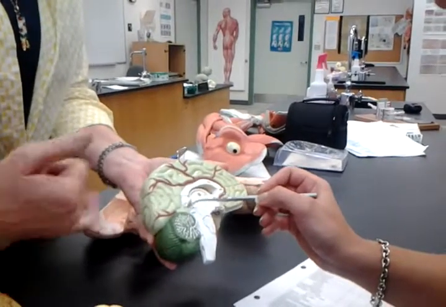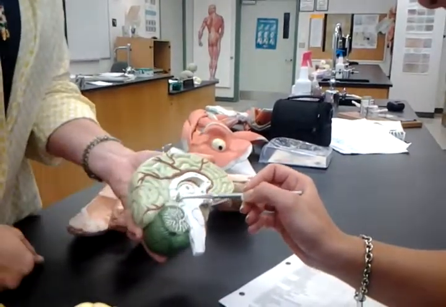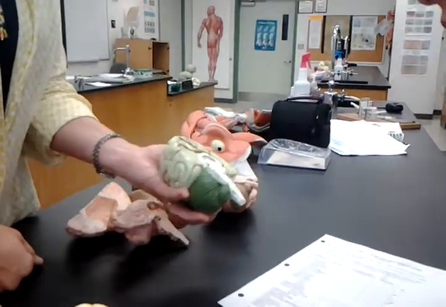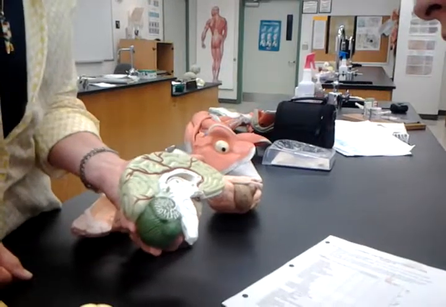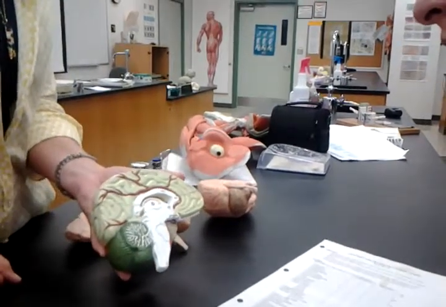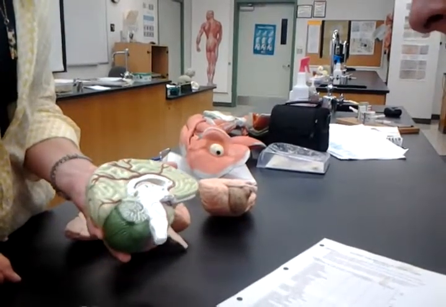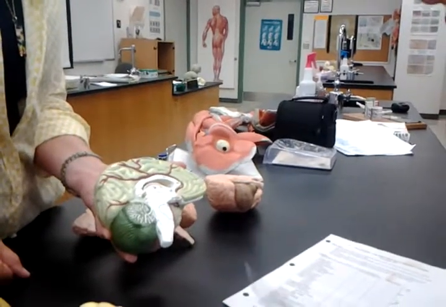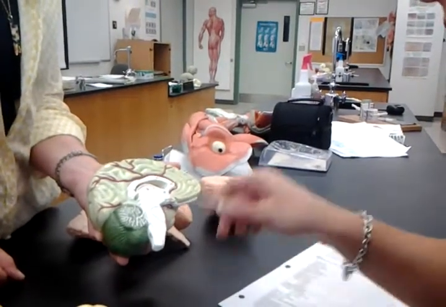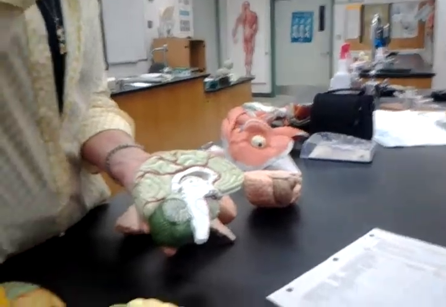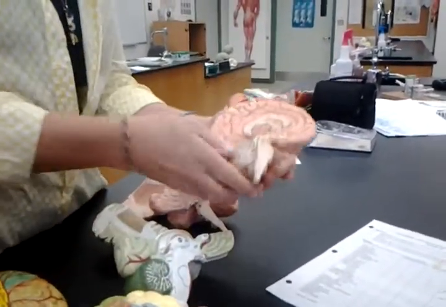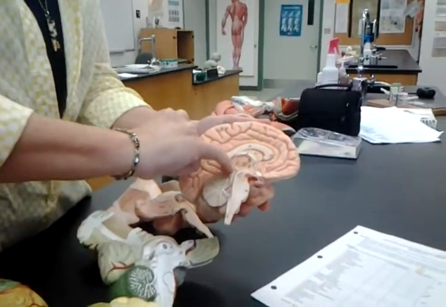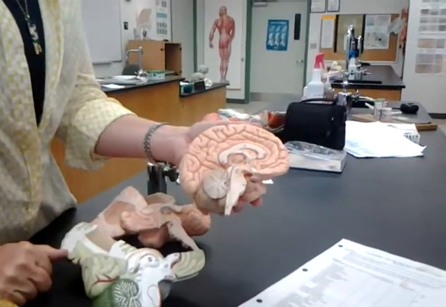Notice it's right above your corpora quadrigemina, which don't look like much bumps really there, but that's that midbrain structure. So we have to know the pineal gland is connected to it. The thalamus. It's kind of the tail end of the thalamus. It does appear to be showing it here. They didn't label it, but that's the right position and the right shape.